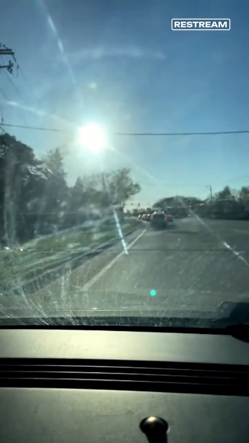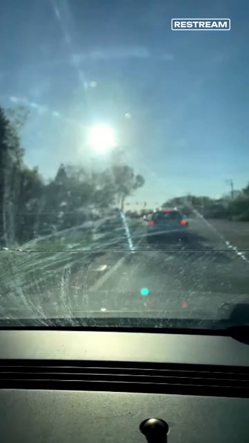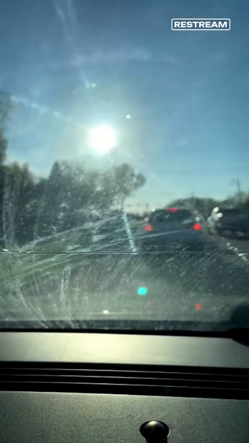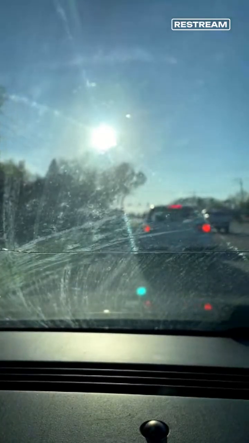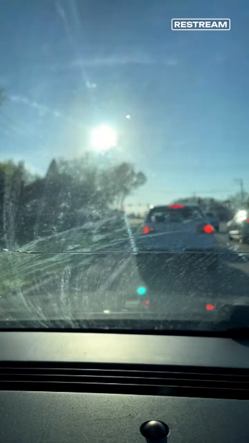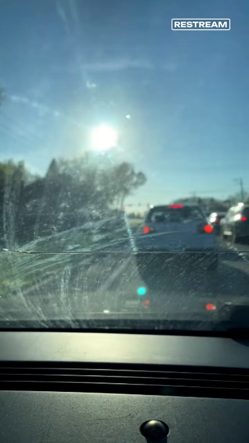I should have put the GPS. I don't like driving without the GPS anymore. I just realized I'm taking a different route. I'll go ahead and put on GPS on the other phone. And I'm going to turn here. Hello.